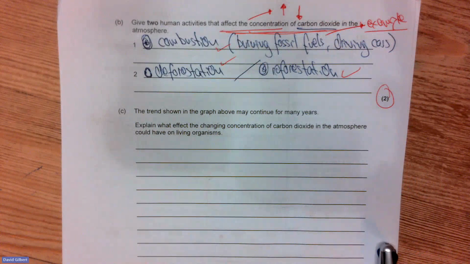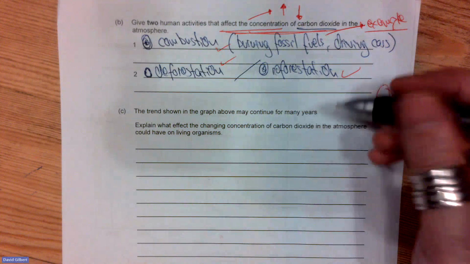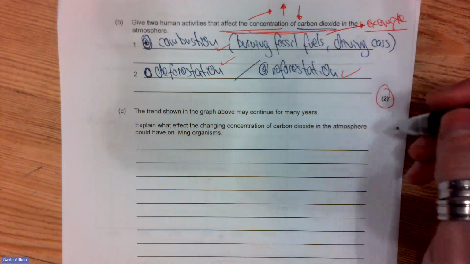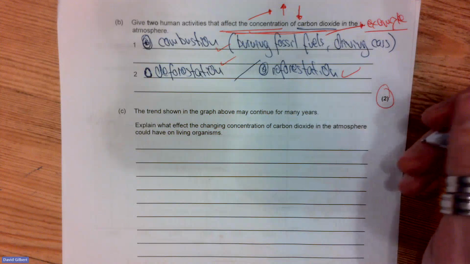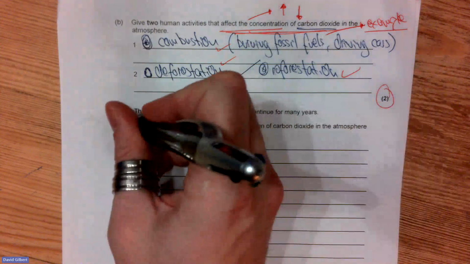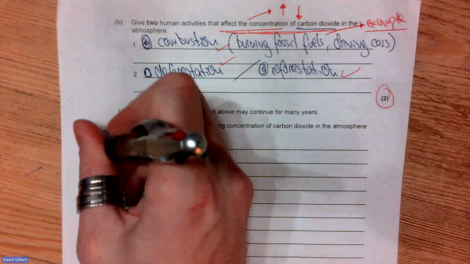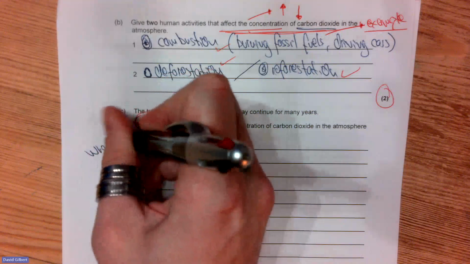Now, next question. The trend shown in the graph above may continue for many years. Explain what effect the changing concentration of carbon dioxide in the atmosphere could have on living organisms. So we know that the command word explain is the what and why.